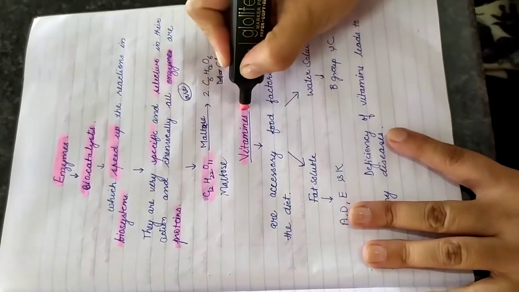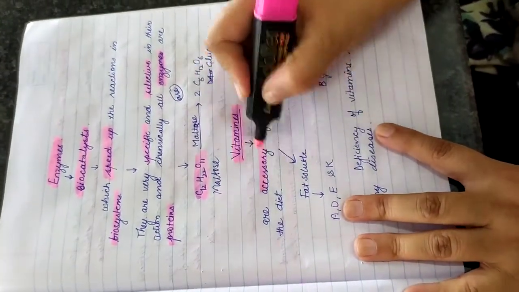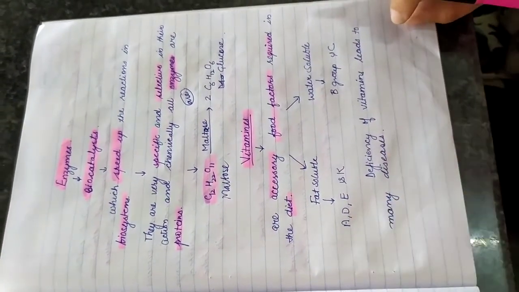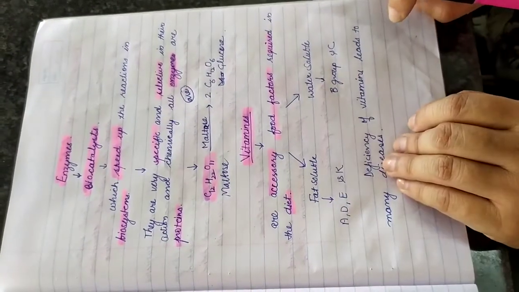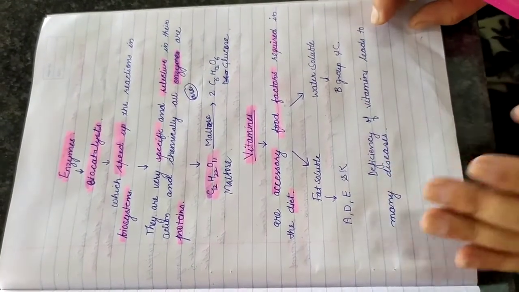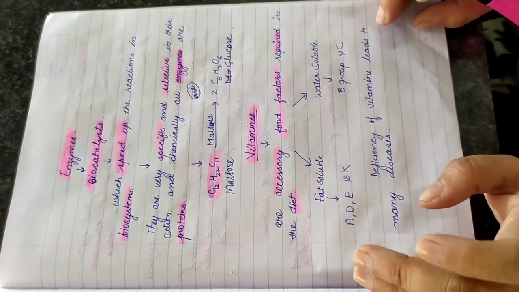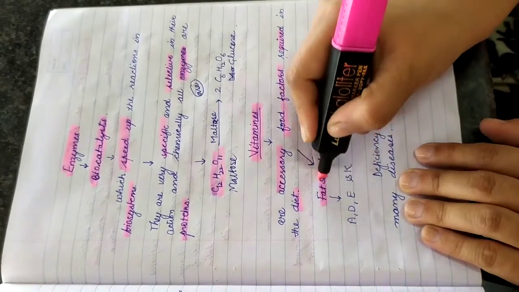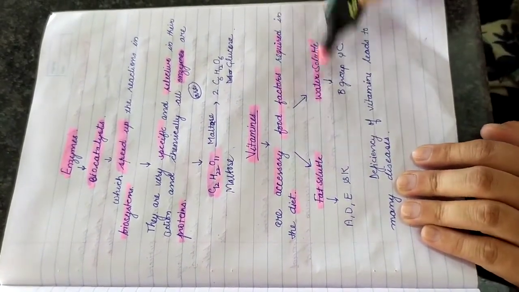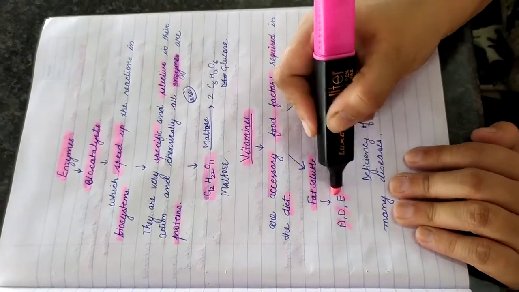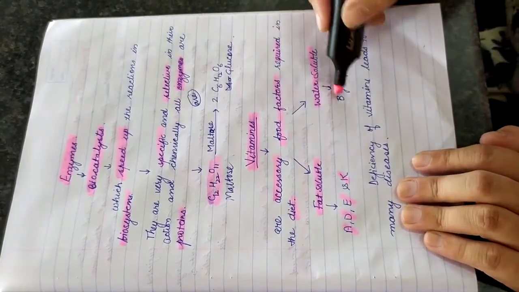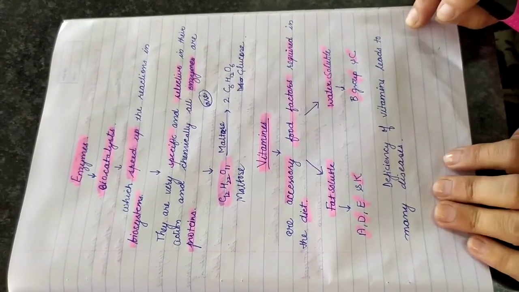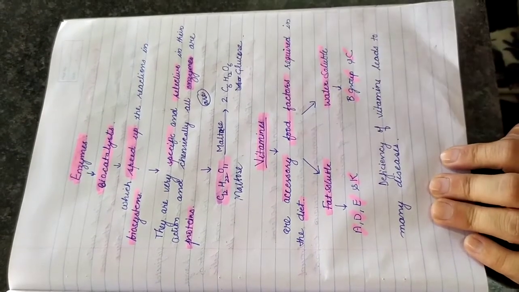Now the next one is vitamins. What are vitamins? They are necessary food factors required in the diet. Your mother also says, why don't you take vitamins and all? Why do we need them? Because they are very important for the body, as they help bring immunity. Some of the vitamins are fat soluble and some are water soluble. What are the fat soluble? A, D, E, K. They are fat soluble, and the B group and C are water soluble. You must have read them when you were in junior classes like 5th or 6th: what vitamins are and what fat and water soluble are.